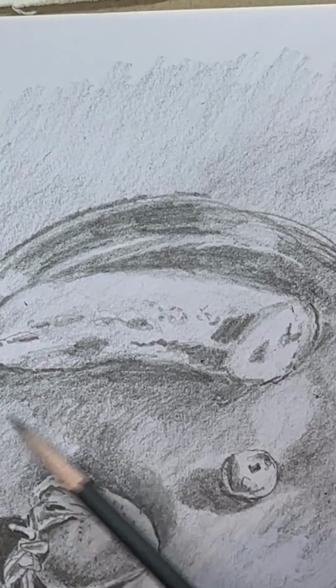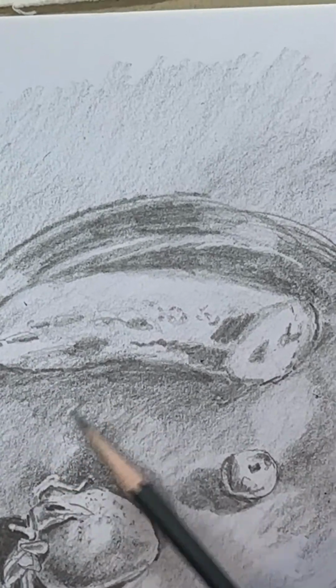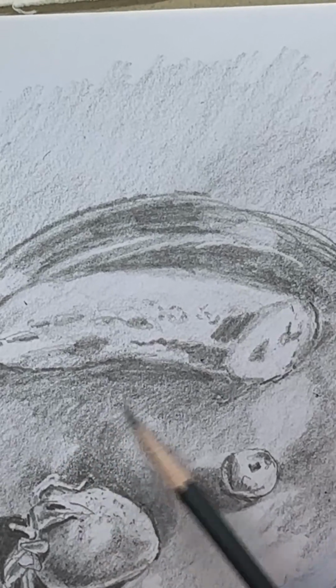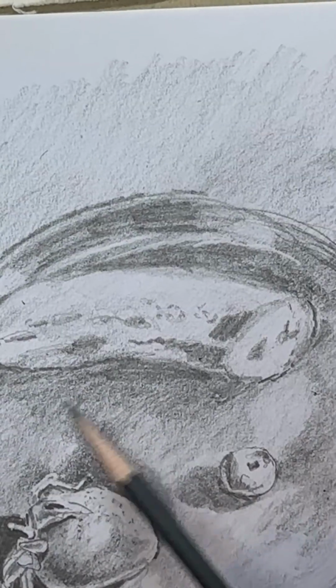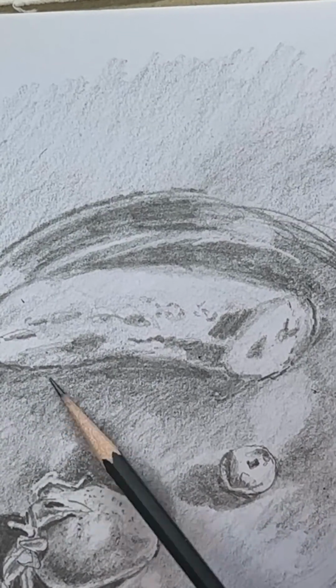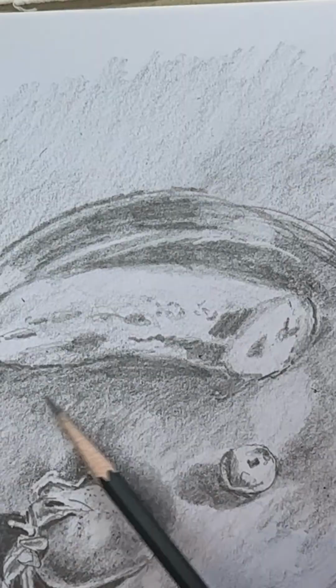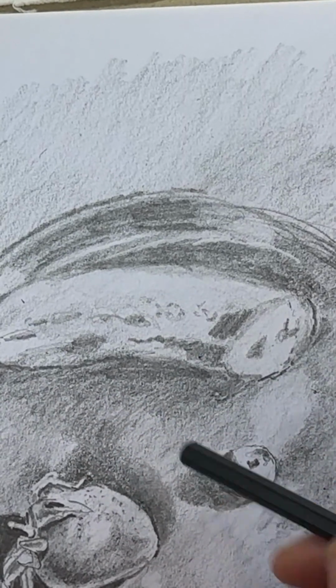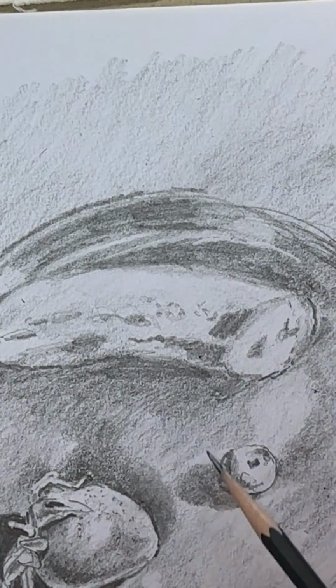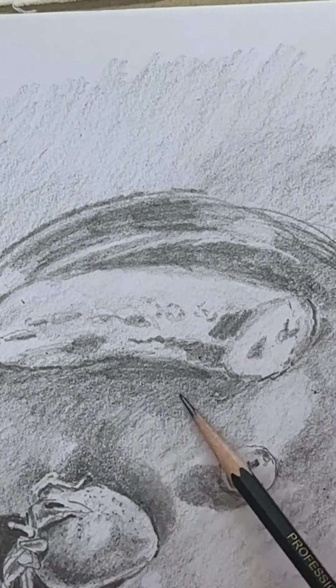Here I'm just sort of going over this area of the plate and hoping to get a smoother transition, because again right here we have visible lines, and we don't want any visible lines.